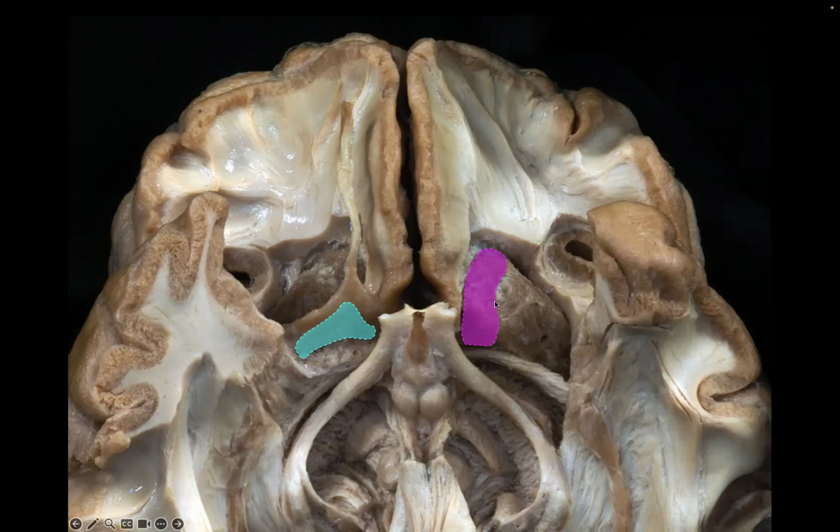Laterally to the accumbens, we have substantia innominata. And we have some very thin fibers here that are part of the anterior limb of the internal capsule. And posterior and superior to the accumbens, we have the anterior commissure. So we have these fibers crossing from one side to the other.